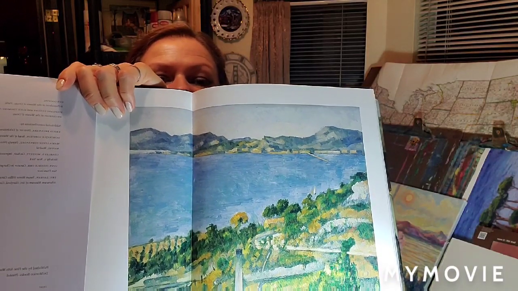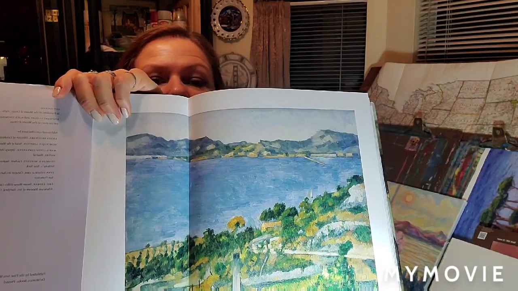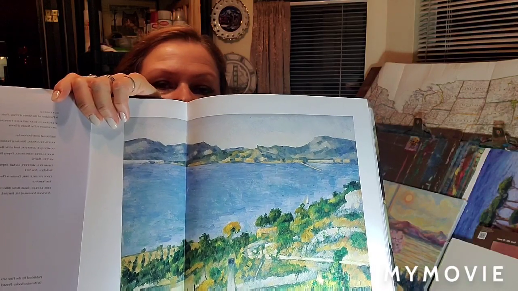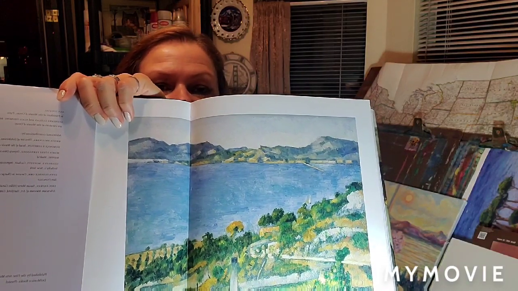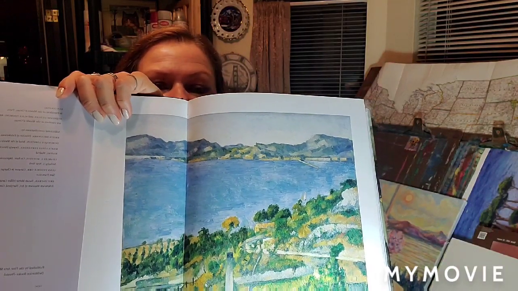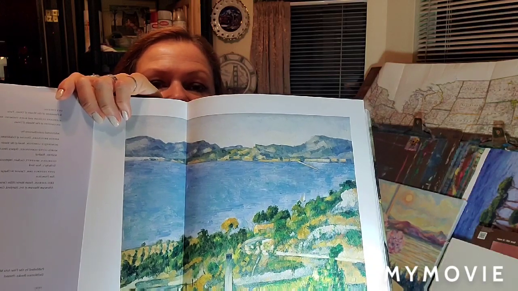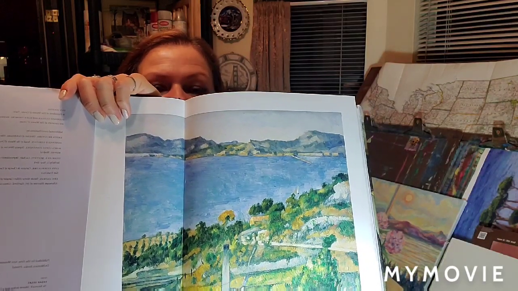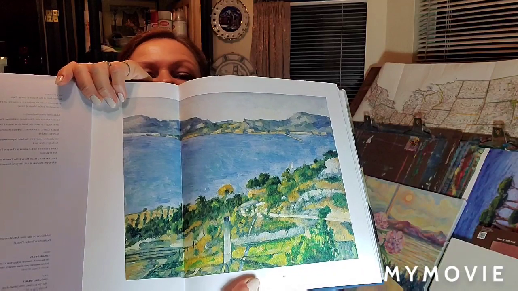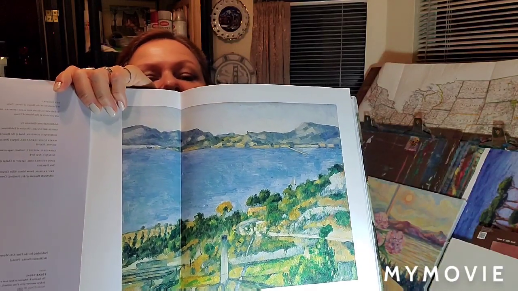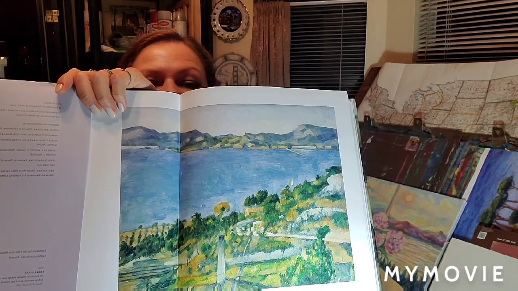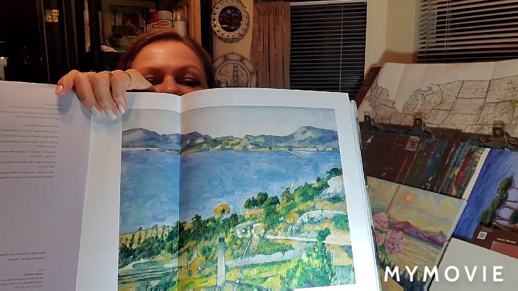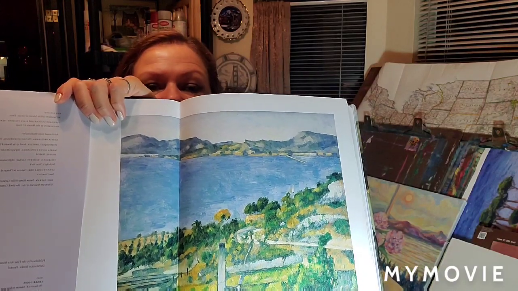He painted the water with almost purple colors, and the sky is not that dark, so it's an interesting way how he came up with this color. But I guess he harmonized that with the composition of the mountains and beautiful trees in the front.